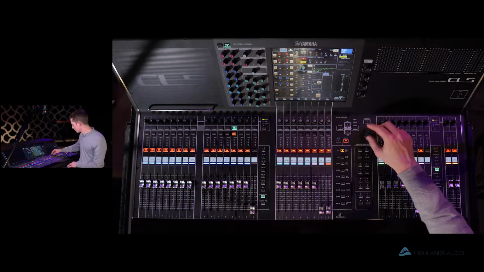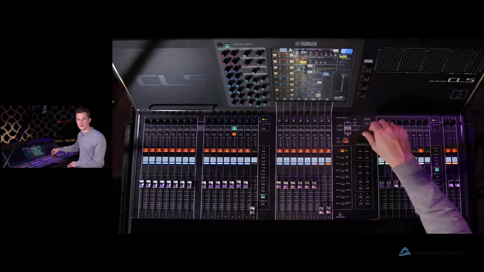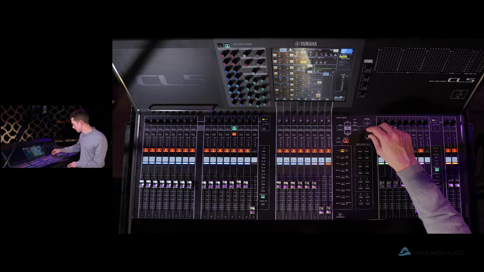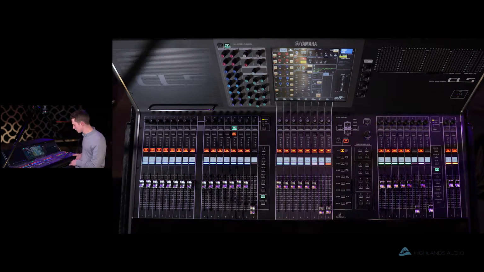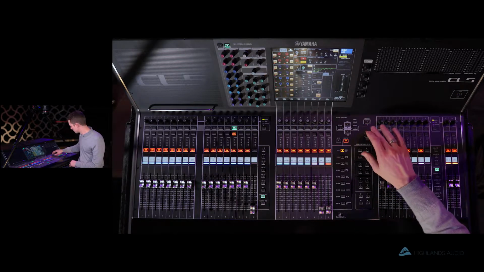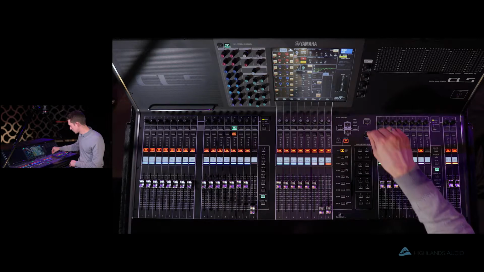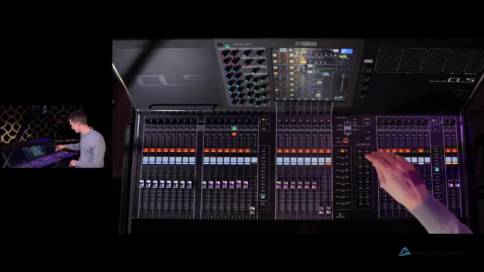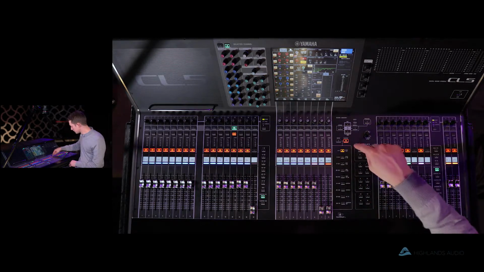This is your monitor level. This is going to adjust your headphone volume. There's a couple ways to do this. There's one here, and then there's also one under the console that you really can't get to. So they both do the same thing, but this is a really easy one to reach, and this is my favorite one to use.